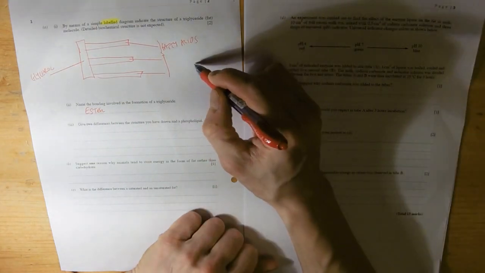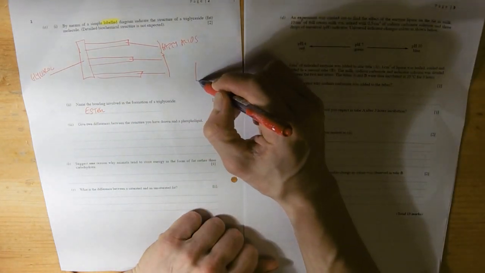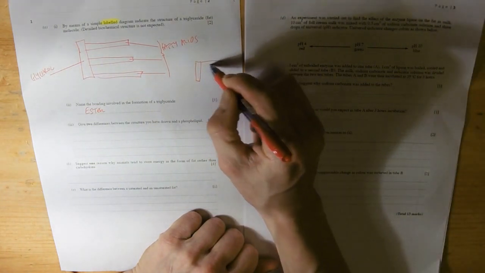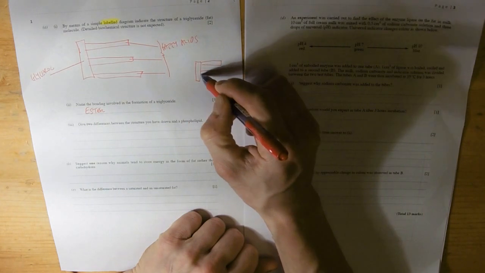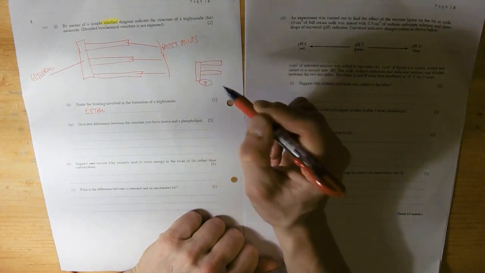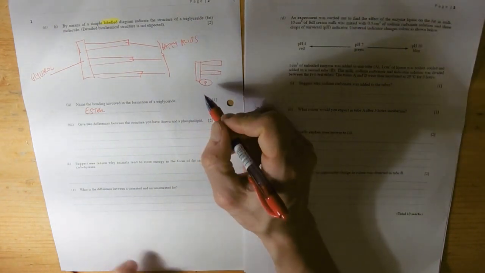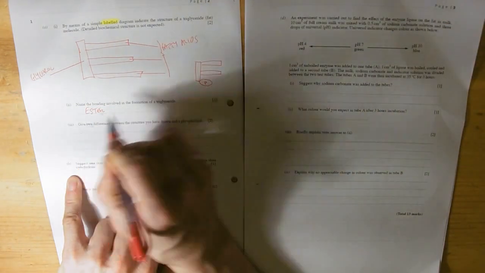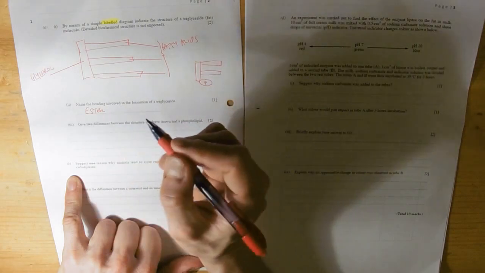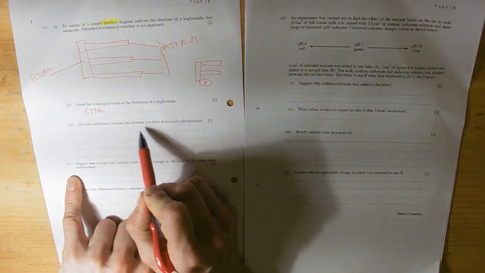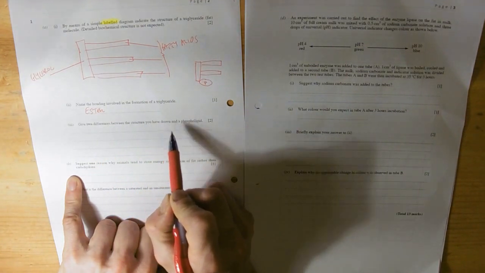Well, a phospholipid would start off the same with our glycerol, and it would have two fatty acids, but then would have a phosphate or a phosphoric acid. So we would say only two. So two differences between the structure you have drawn and a phospholipid.